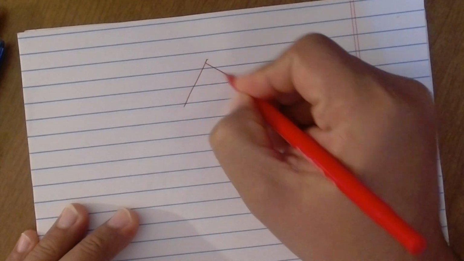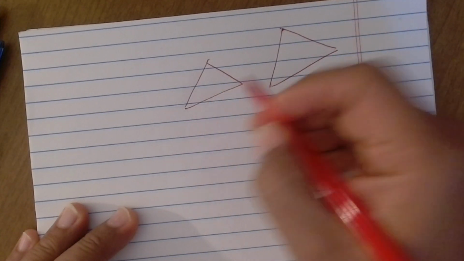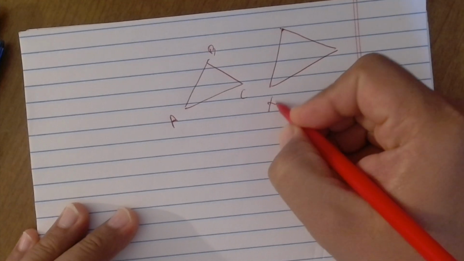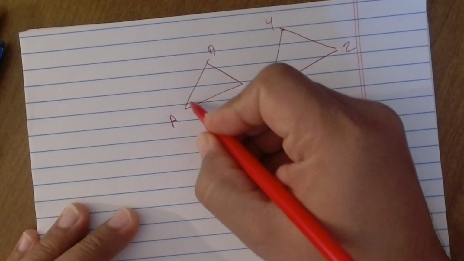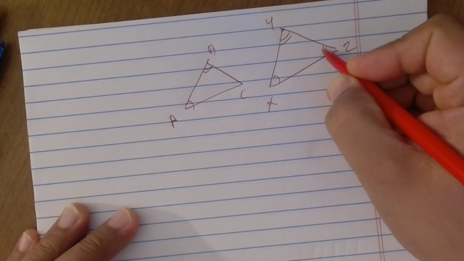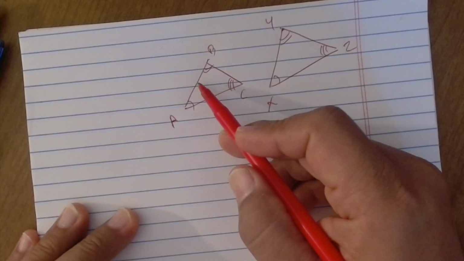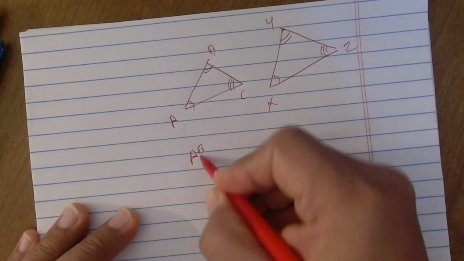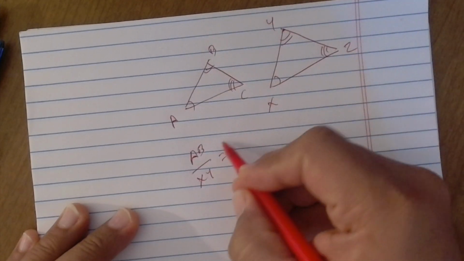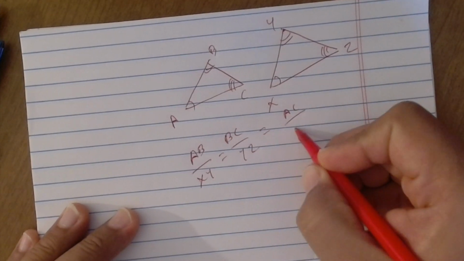Number one property is that their corresponding angles should be congruent. If I say this and this are similar, let me say ABC and let me call it XYZ. So the first property is that corresponding angles should be equal. That is the first property of similarity. And the second property is that the proportion of their sides shall also be equal, which means AB is to XY should be equal to BC is to YZ is equal to AC is to XZ.